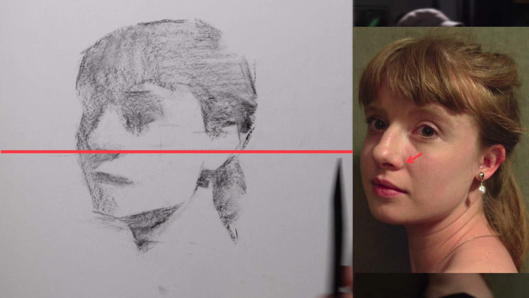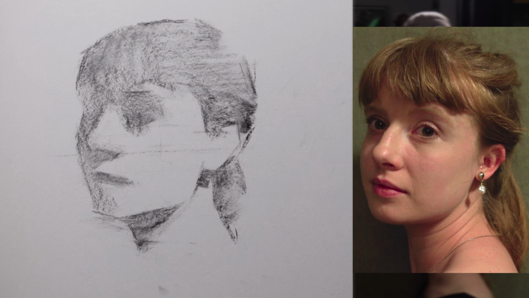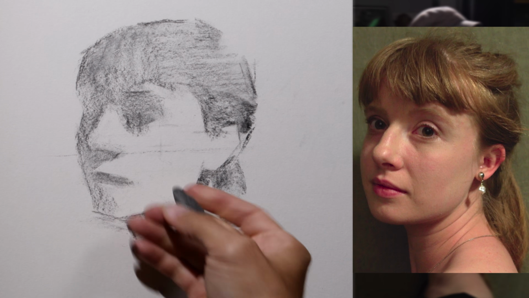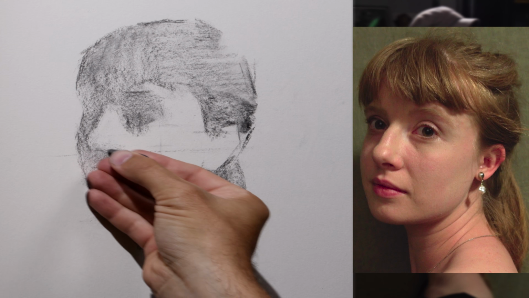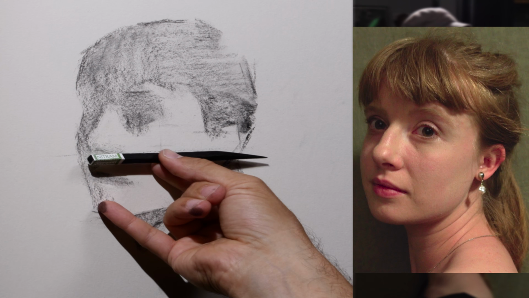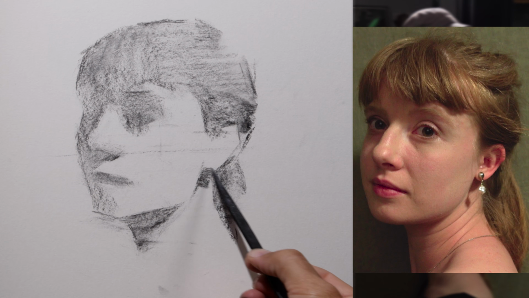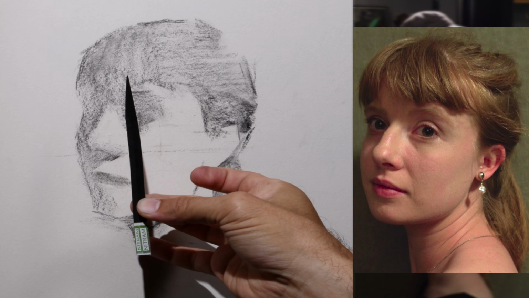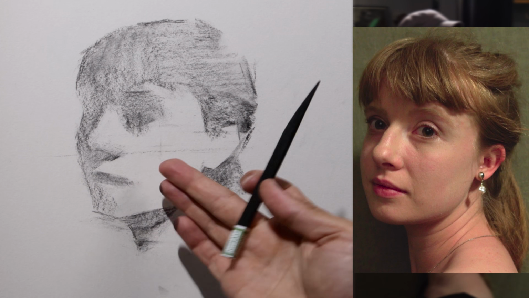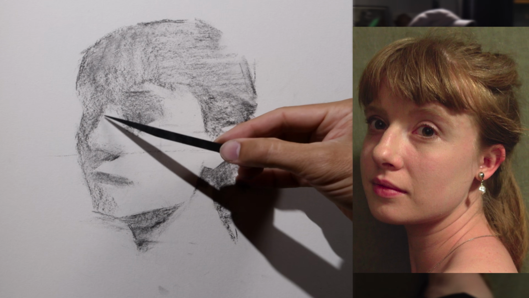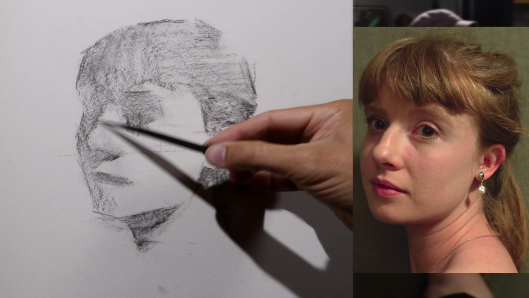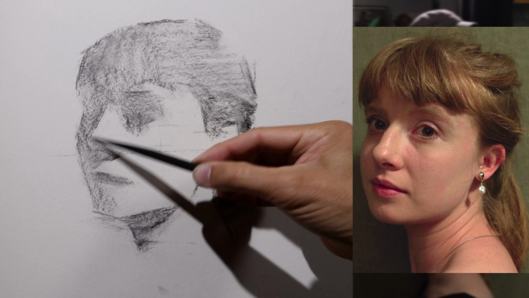To the ear, for instance, I think that in fact I've made two things happen. One, I think the angle of the nose is a bit wrong. And then I think I've also made the bottom of the ear a little bit low. Now, something else is that the tip of the nose here is coming out a little bit too far to the left, and I think that I need to bring that in.